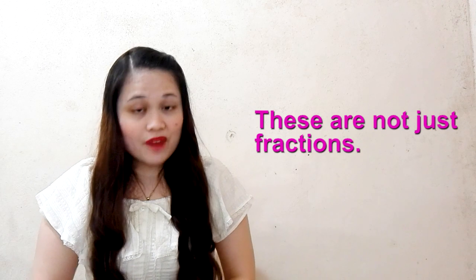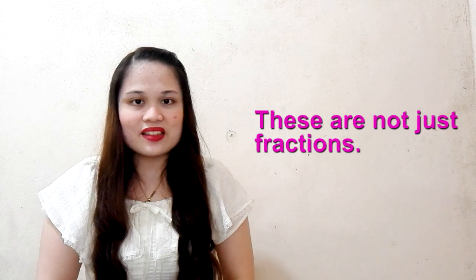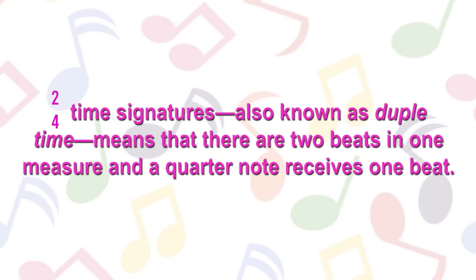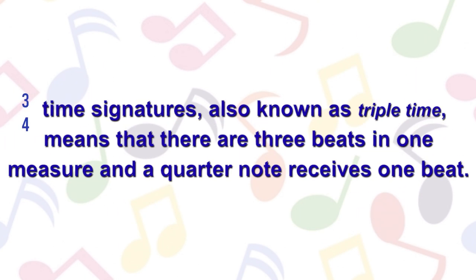2/4, 3/4, 4/4 are not just fractions that we usually use in math. These are also examples of what we call time signatures. 2/4 time signature, also known as duple time, means that there are 2 beats in one measure and a quarter note receives 1 beat. On the other hand, 3/4 time signature, also known as triple time, means that there are 3 beats in one measure and a quarter note receives 1 beat.